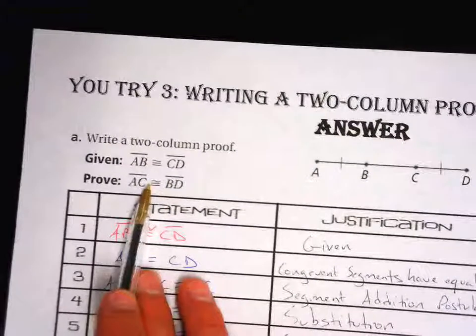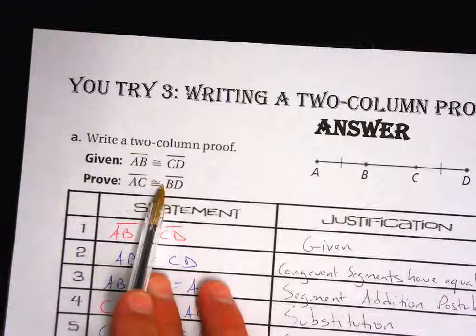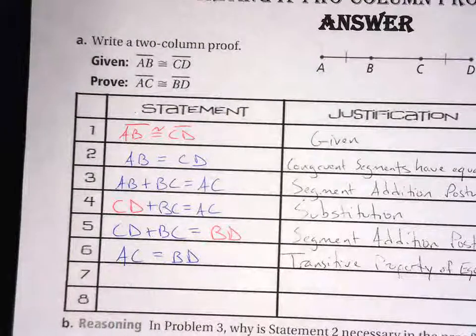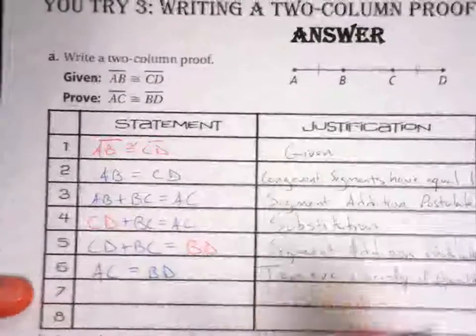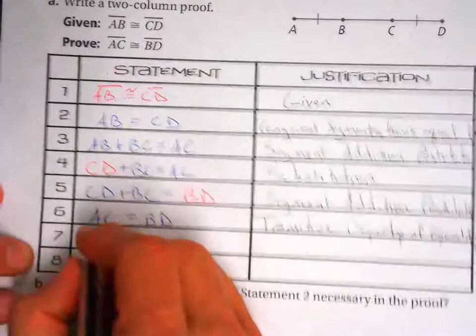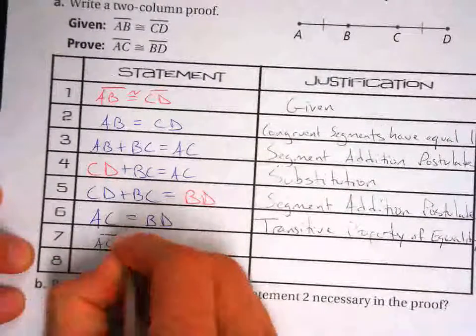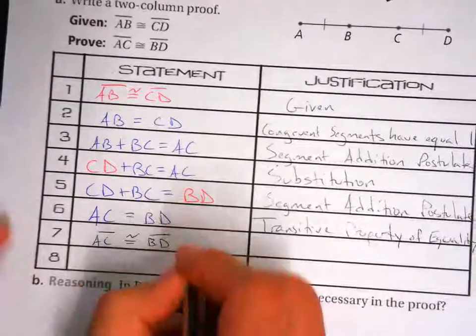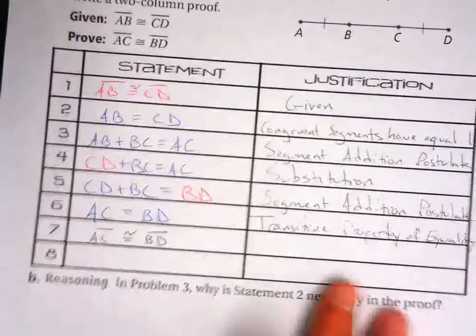So we need to clean up our mess. Right now, we're dealing with equality because we're dealing with measures. We need to prove congruence with segments. So now we can prove congruence with segments. And what is our justification for that? Well, guess what? Segments with equal length are congruent.